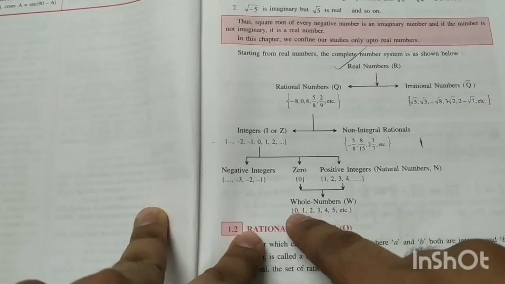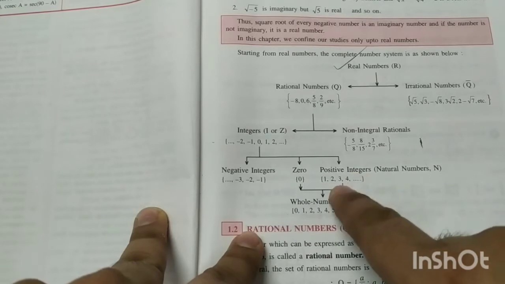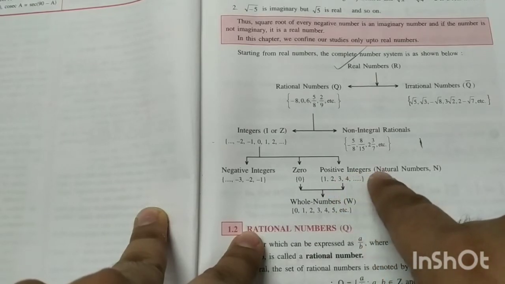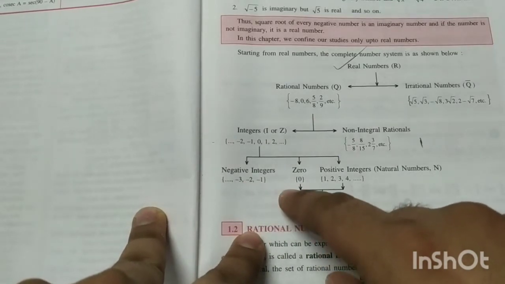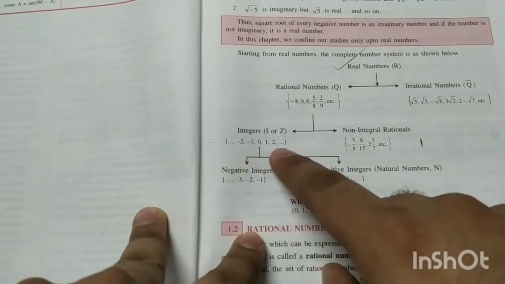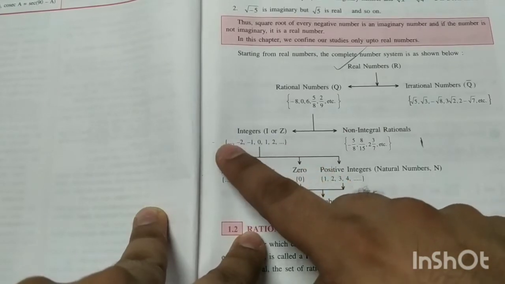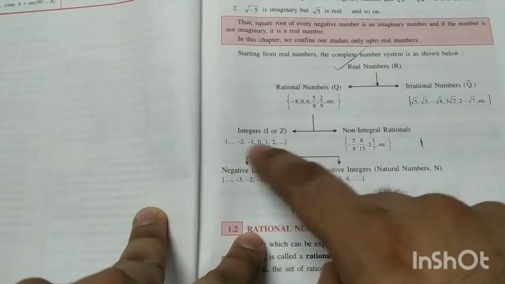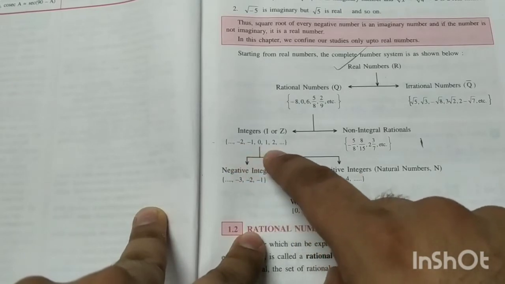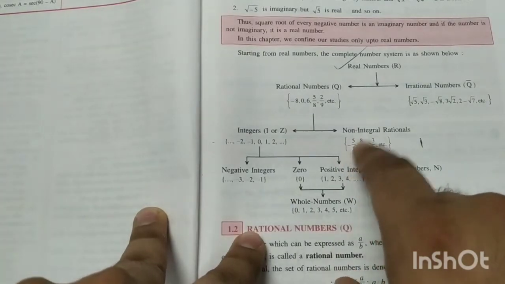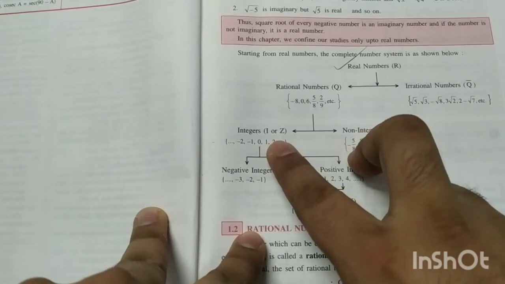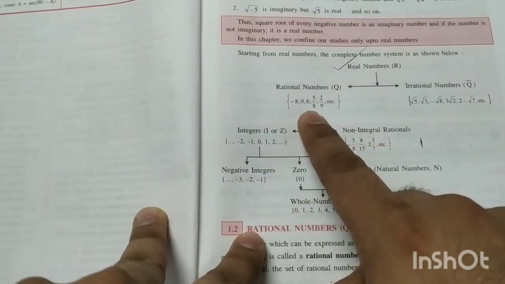If you remove the 0 from this set, then the set of the remaining numbers, that is the positive integers, are called naturals. So the positive integers, the negative integers and 0 together form a set called integers. That is from minus infinity to plus infinity, but it does not include any decimal values. So if we include the decimal numbers as well, positive as well as negative, together they are called rational numbers.